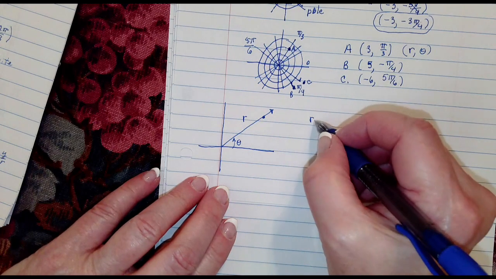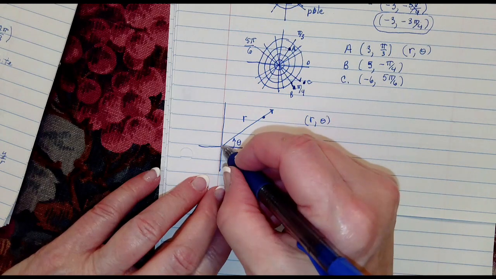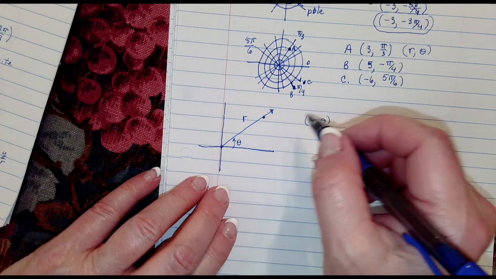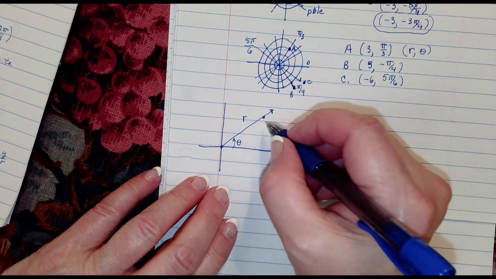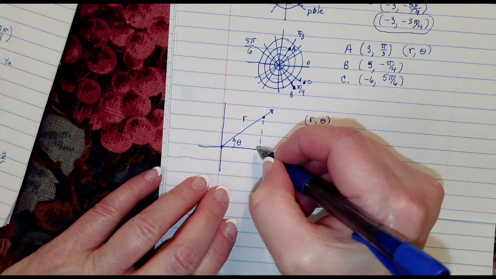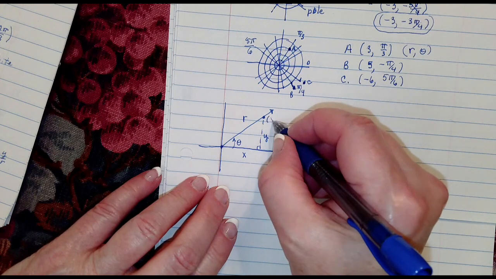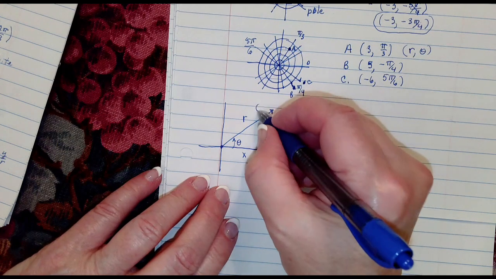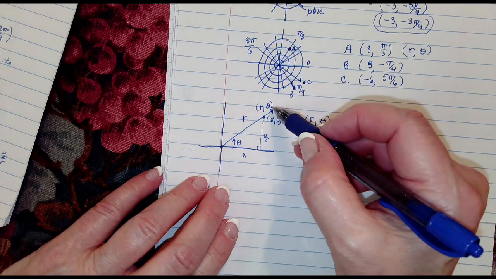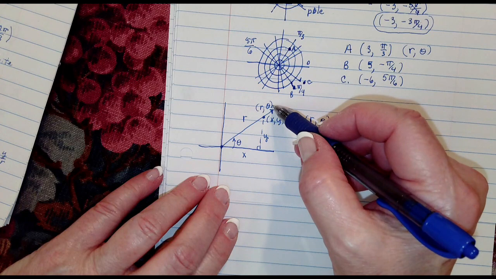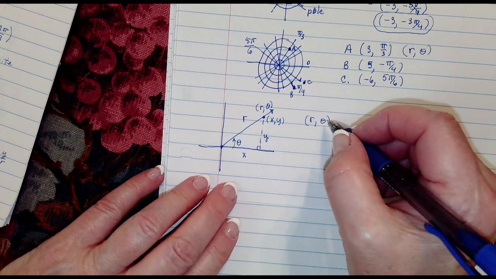Okay, so we've got r comma theta. R is the distance out from the origin, in this case the pole, and theta is the angle that you went, right? But if I drop this perpendicular, I also have an x and a y. So I can go x out and up y to get to this point. So we've got x, y for that point, and we've got an r theta. So that means that if I know the xy version, then I can find the r theta version. If I know the r theta version, I can find the xy version. So how do I do that?